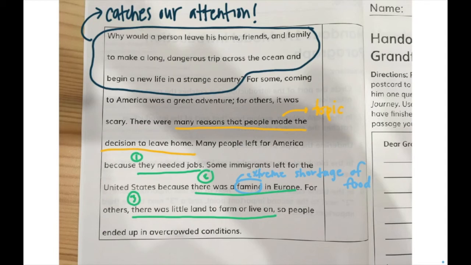So you see here in our model introduction paragraph, we have a sentence that catches our attention. We have our topic or our topic statement. And then we have 3 main points that support our topic statement. This should sound very familiar to most of us.